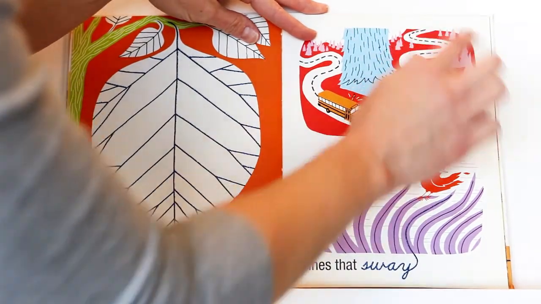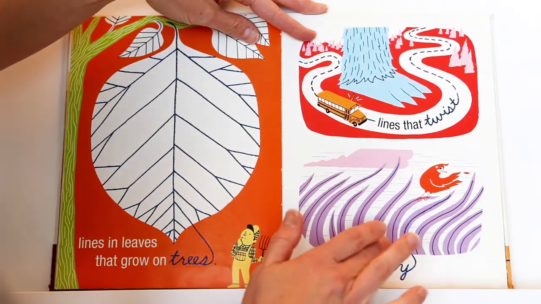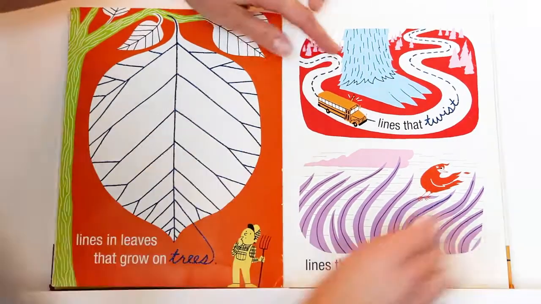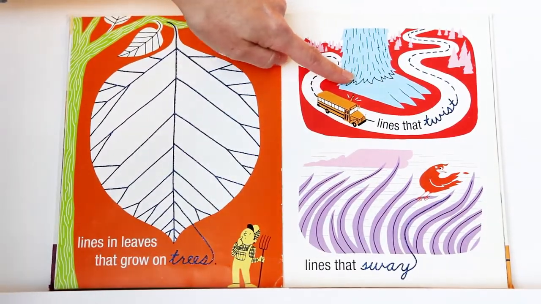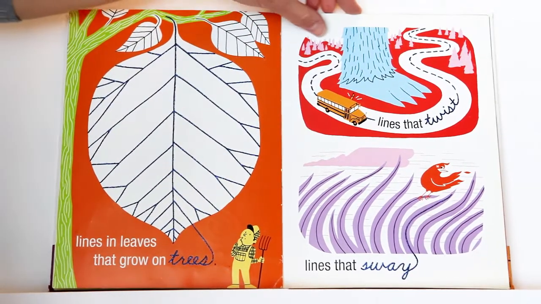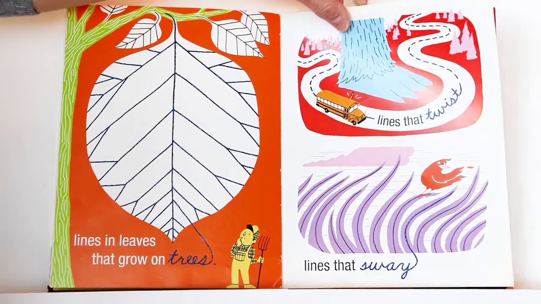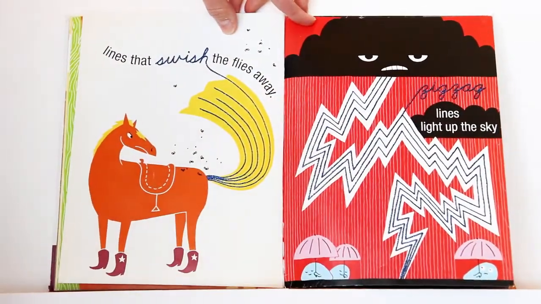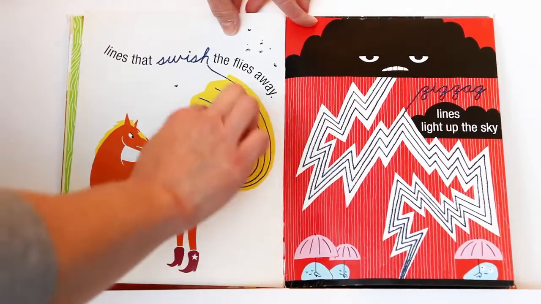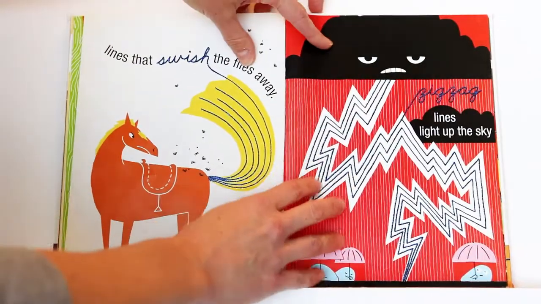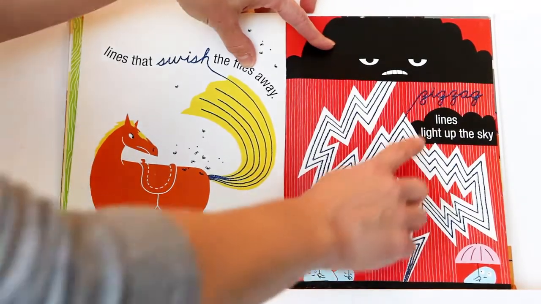Lines that twist. Lines that sway. You know what? This does not look like a tree trunk. What does that look like to you? I think it's Bigfoot's foot. Lines that swish the flies away. That horse looks mad at the flies. And it's annoying.